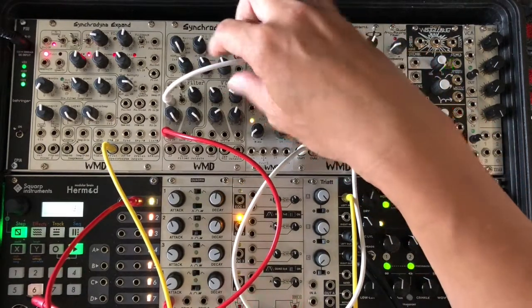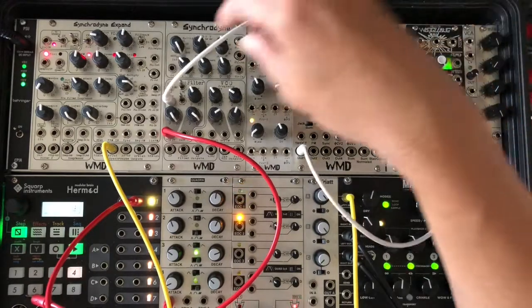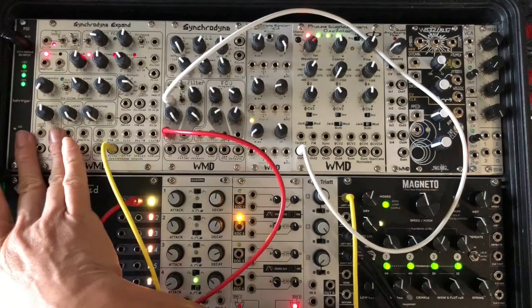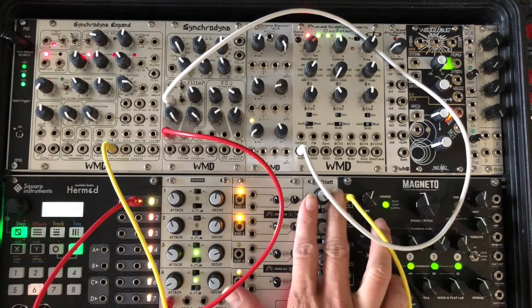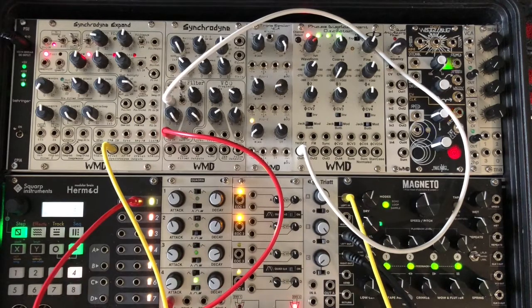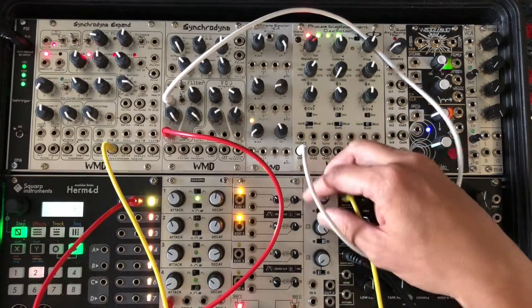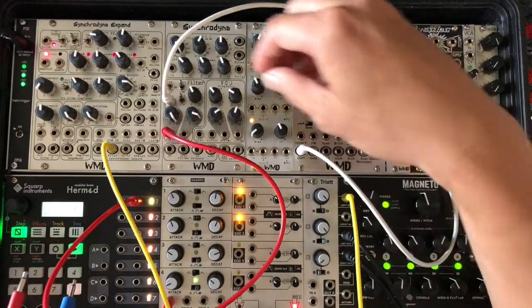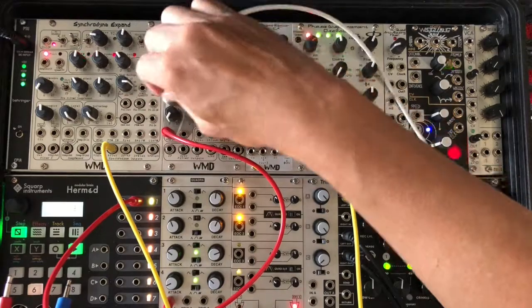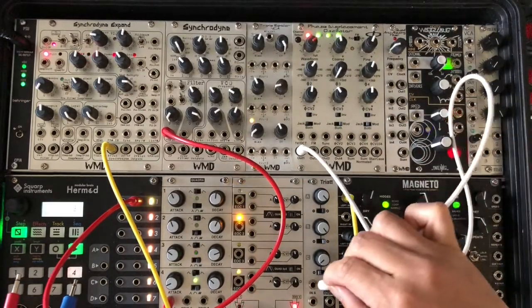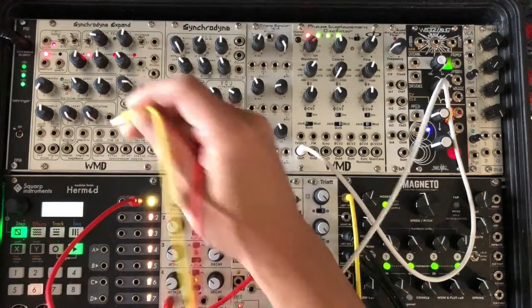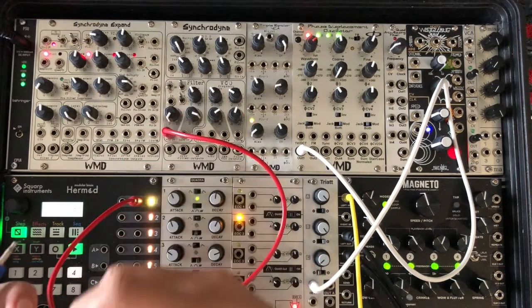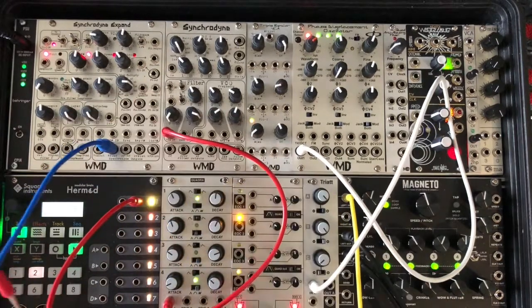Okay, next we're going to look at how we're going to create a feedback patch using the WaveFolder circuit and also filter 2 of the Synchrodyne Expand. What we need is to also use an external mixer. I'm using the Untitled Chapter, but you can use any other mixer that you have. Okay, so first we need to connect the output of the phase displacement oscillator into the input of the first channel of the mixer. We then need to split the output of the WaveFolder into a mult.